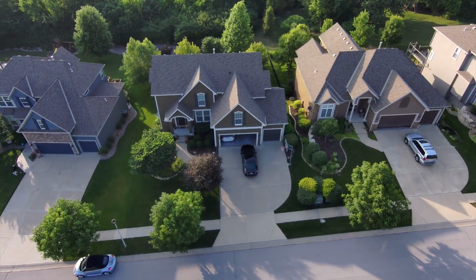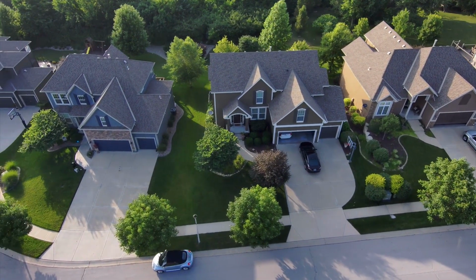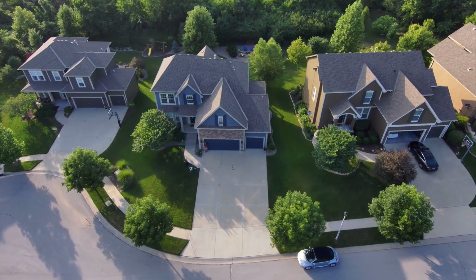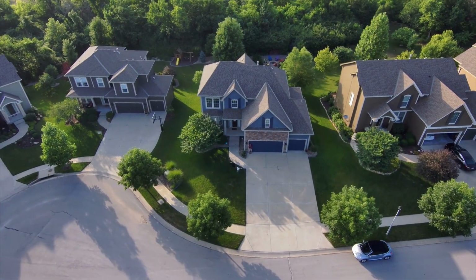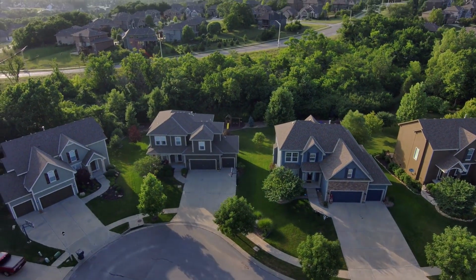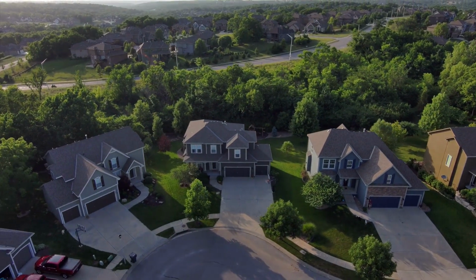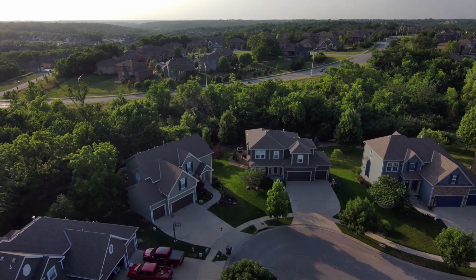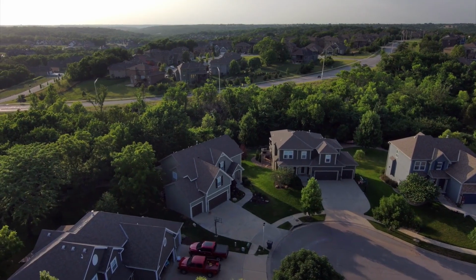Next, consider the type of property you want to invest in. Do you want to invest in a single-family home, a duplex, or a multi-unit building? Each has its own advantages and disadvantages, so you will need to determine which type of property best fits your investment goals. Once you have narrowed down your options, it's time to conduct a thorough property analysis.